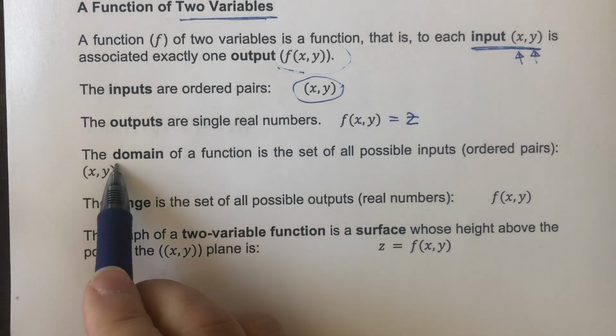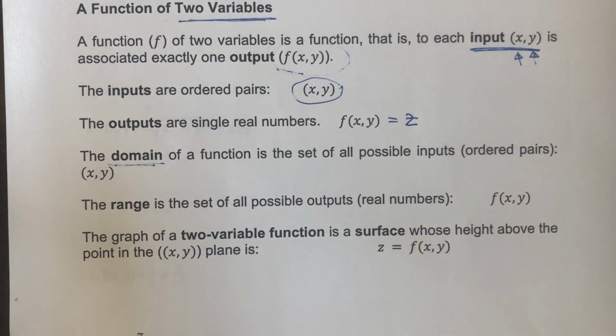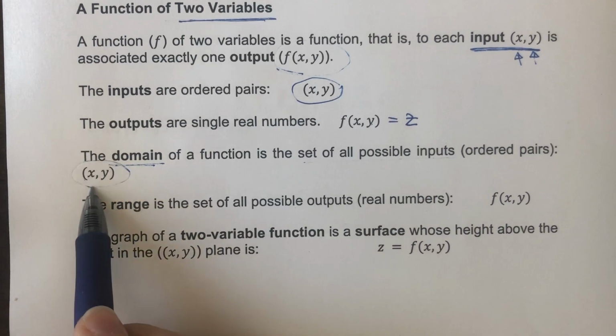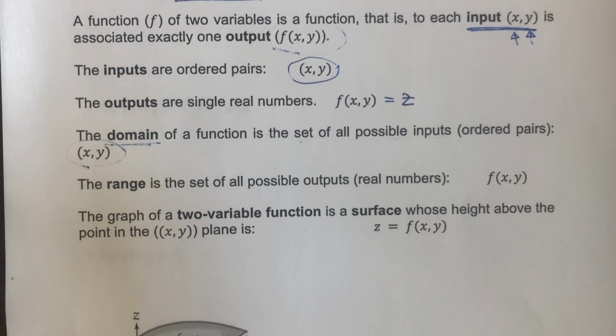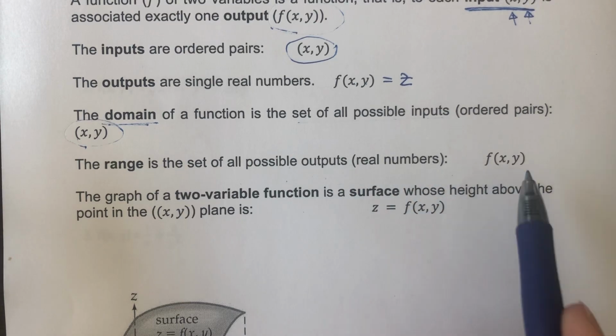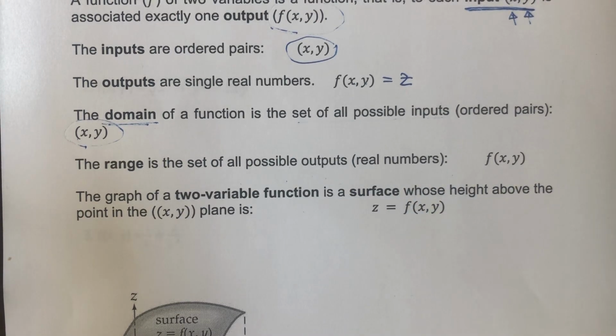The domain for a multivariable function is still the same. It's the set of all possible inputs. So what can you put in for x and what can you put in for y? And the range is what comes out of it. If you plug in these x and y values, what sort of numbers can you get?